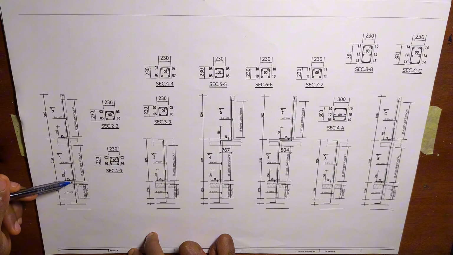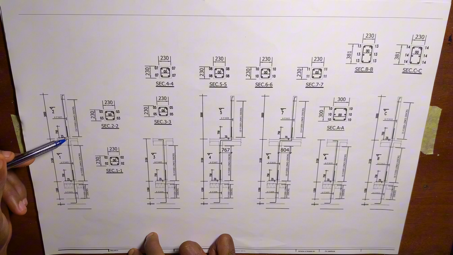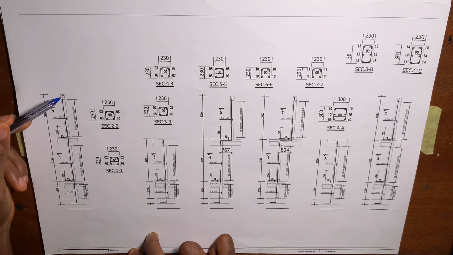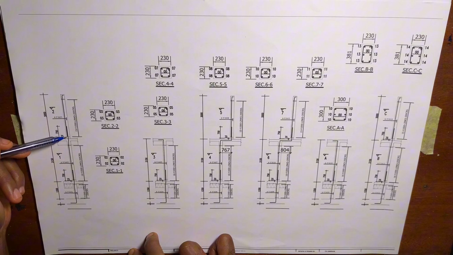Let me come again. The ground floor, you can see the reinforcement passes through the slab, and then there's an extra of 750 mm on top. This 750 mm acts as a support for this other reinforcement coming like this.